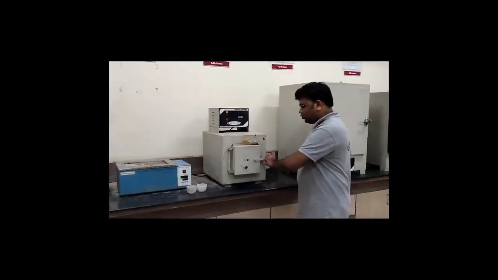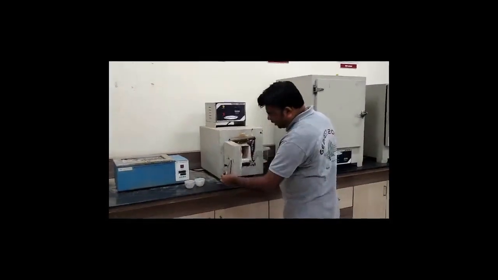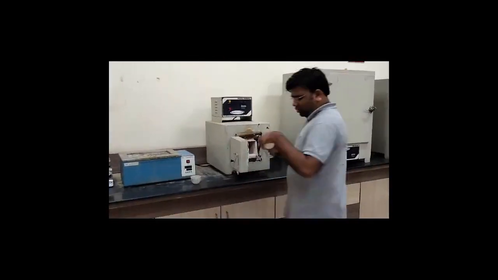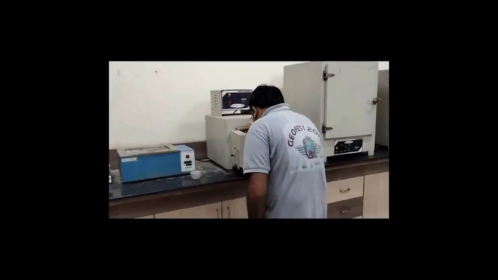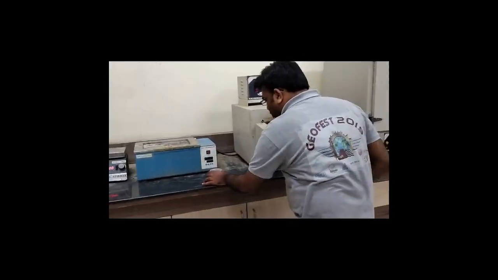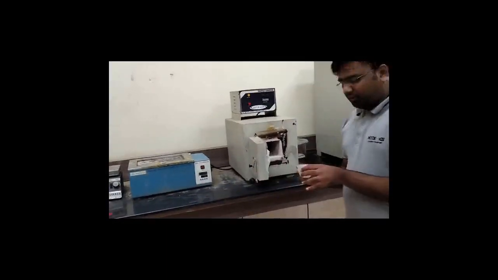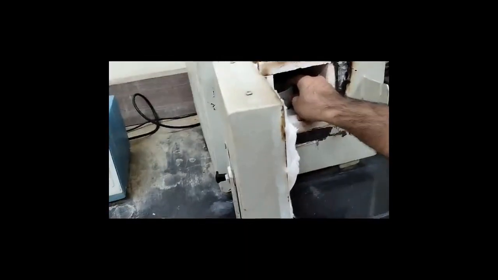So we are going to keep crucible number B first, inside, and then we are going to keep crucible number A. Okay, you can see we have kept both the crucibles A and B. So these are the crucibles A and B that we have kept.